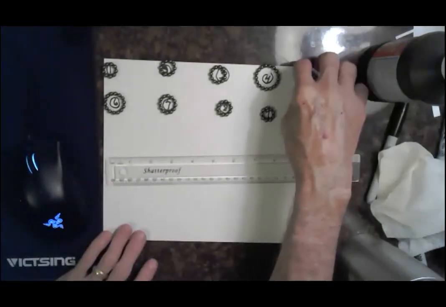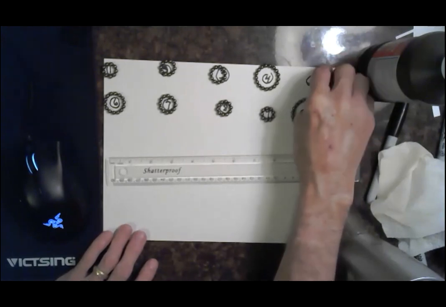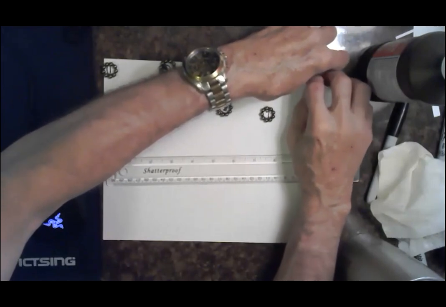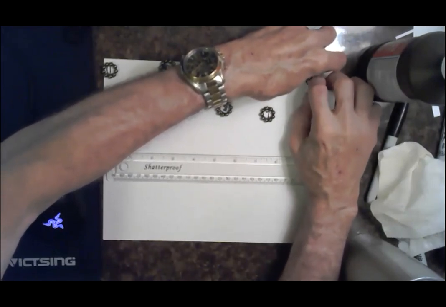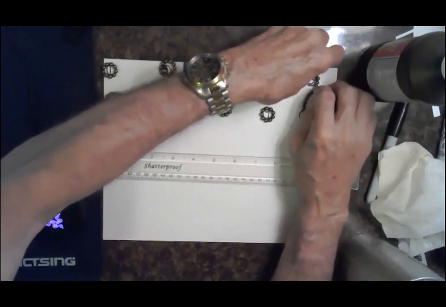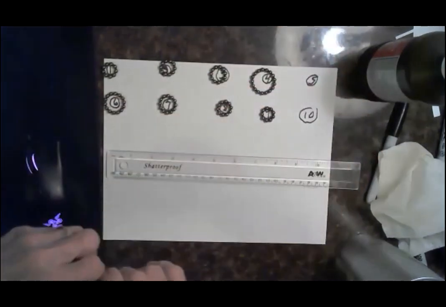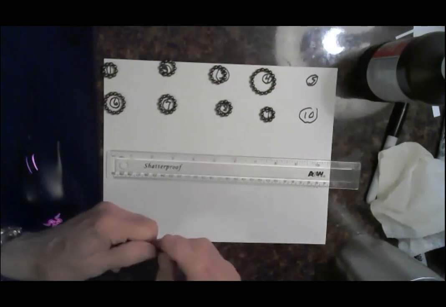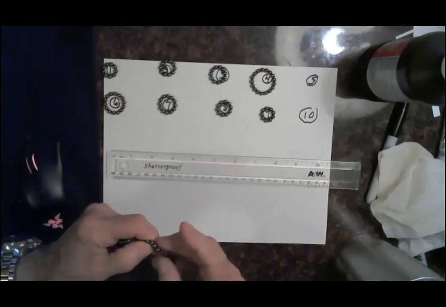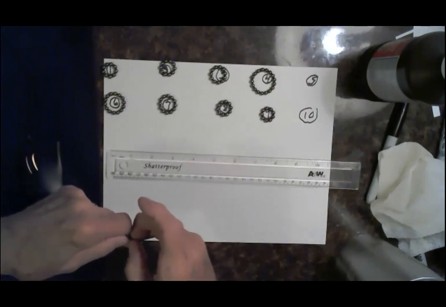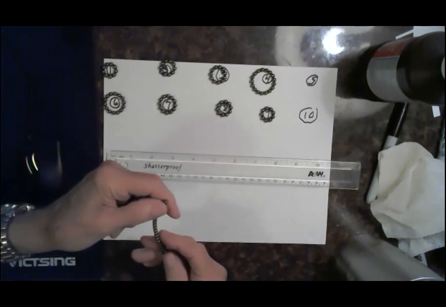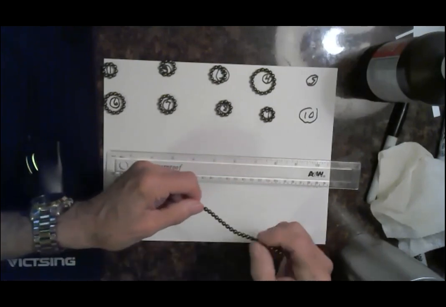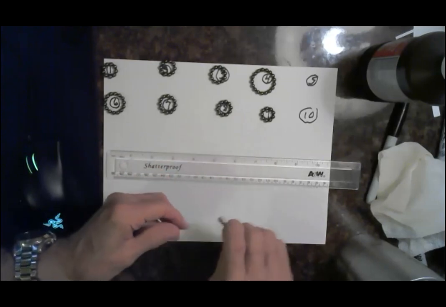And we'll do that. Oops. Now that was what I was telling you about. These things are very powerful magnets. Oh, well, as you can see, I'm having all kinds of trouble trying to get this guy back together.